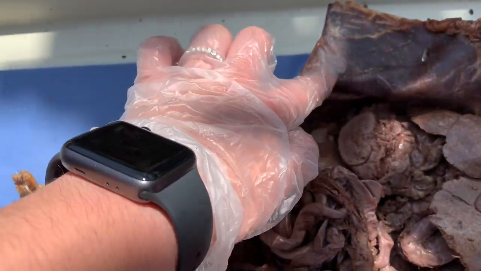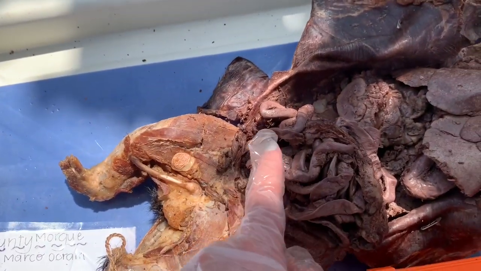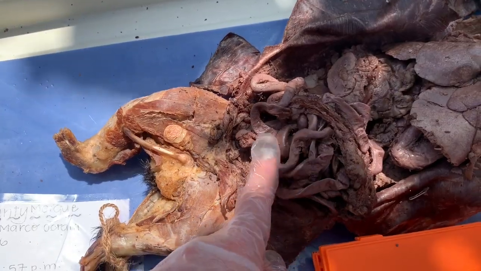So the serosa is a thin double-layered membrane that covers the walls of the ventral body cavity and the outer surfaces of the organs. So this is where the parietal serosa would be, and then the visceral serosa would be lining the organs of the digestive system.